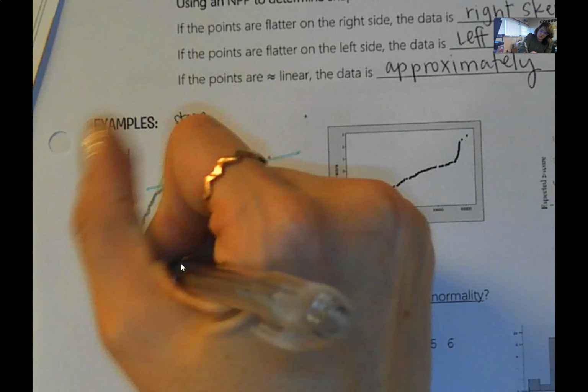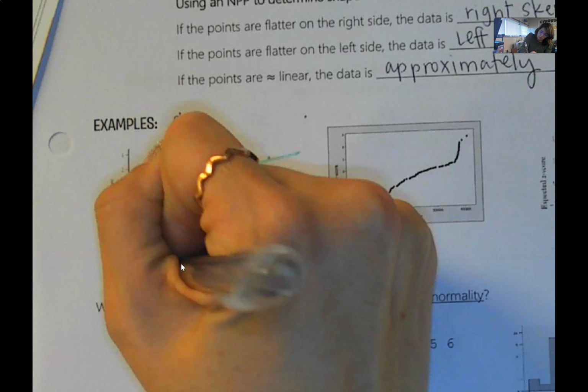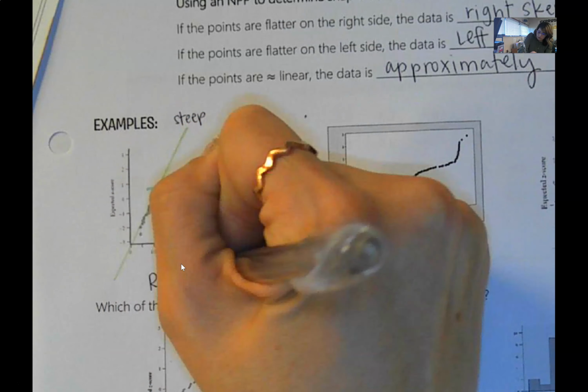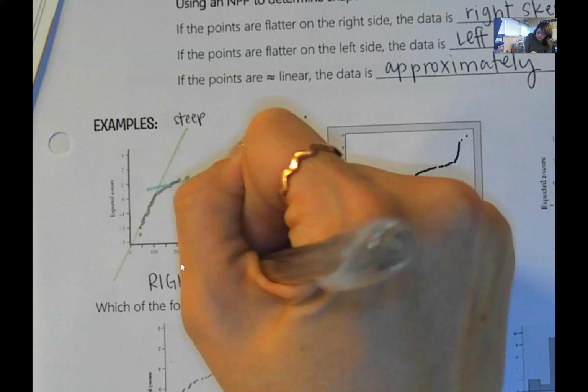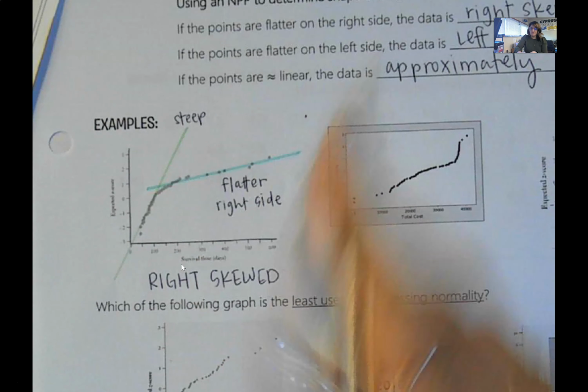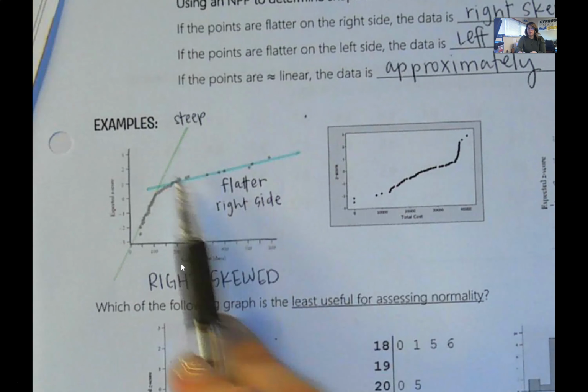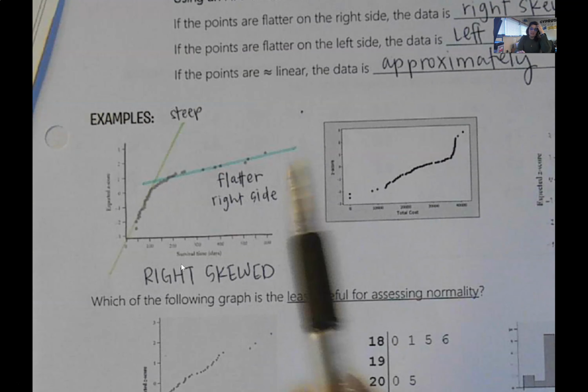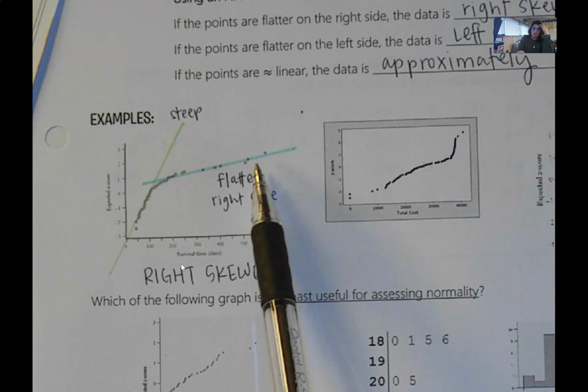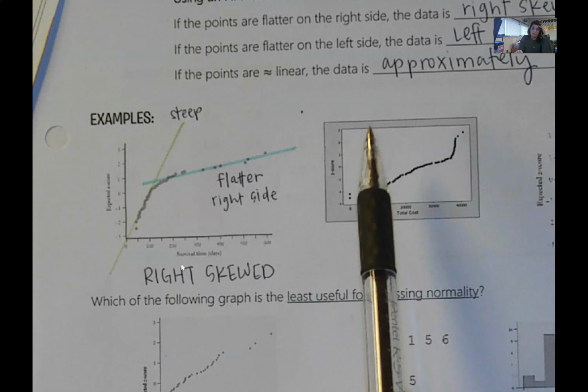This is the left side of your graph. So this means that this data set is right skewed, which makes sense to me because it kind of looks like these points on the right side are dragging out away from the rest of the data. So this is not approximately normal. This would be right skewed.